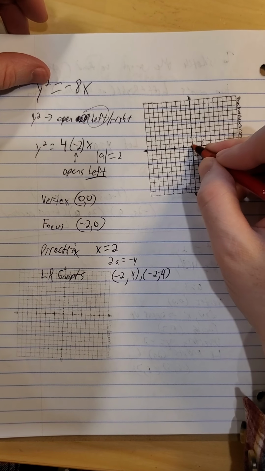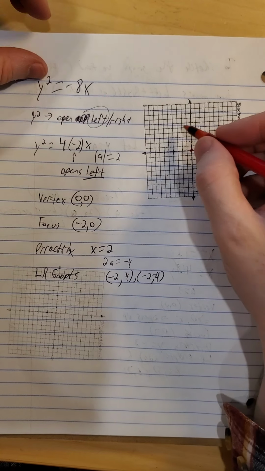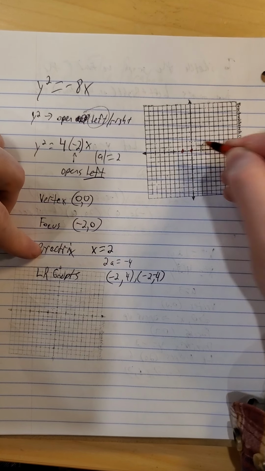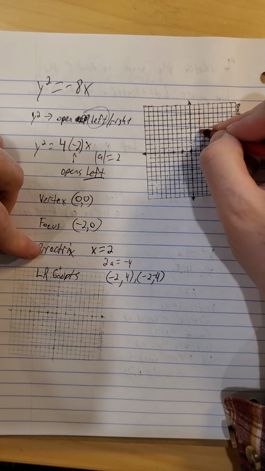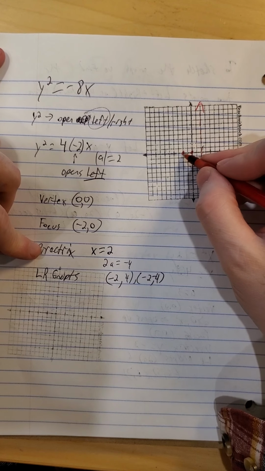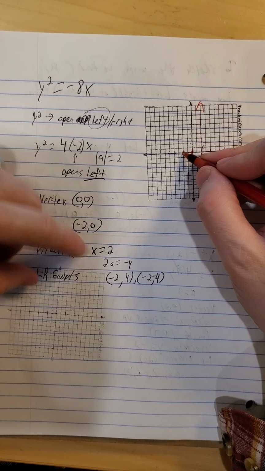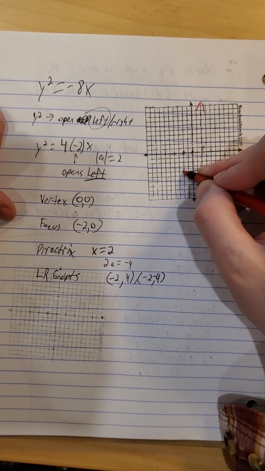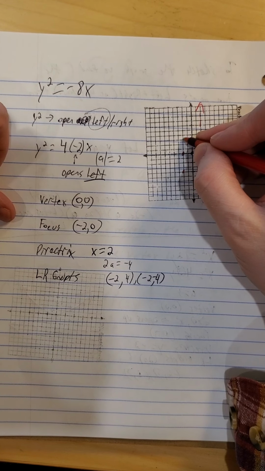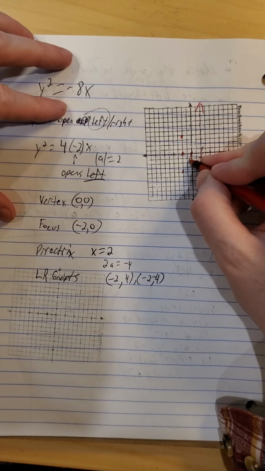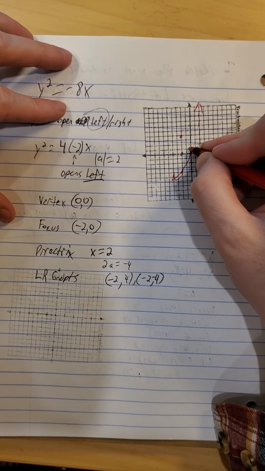So vertex is still on the origin. Focus is at negative 2, 0. Directrix at x equals positive 2, so a nice little dashed line there. And then 2 times a, negative 4, so I'm going to go 4 units up and down from the focus. Those form the endpoints of the latus rectum. And we just connect with a nice smooth curve.